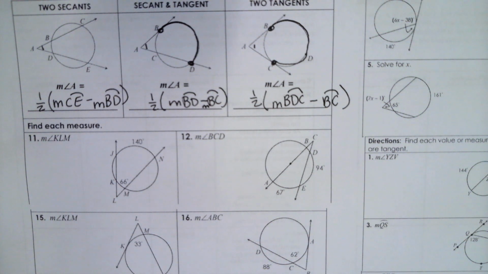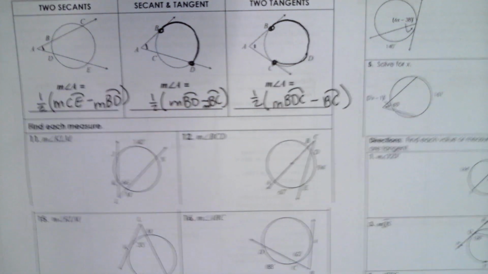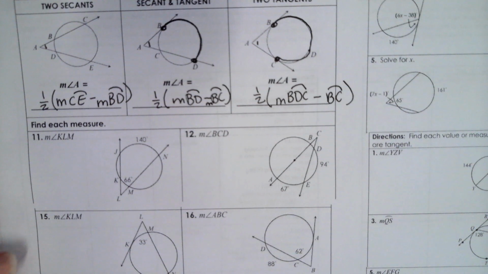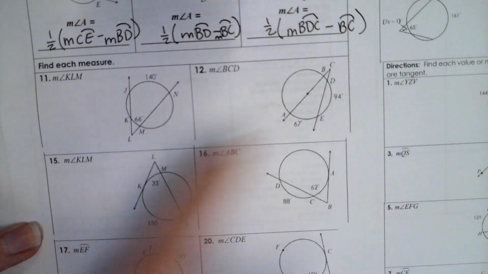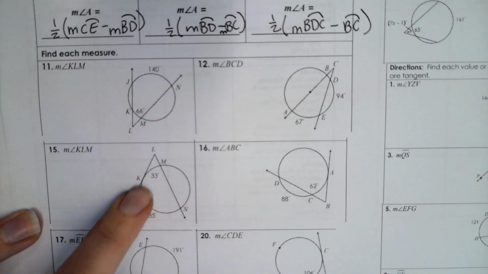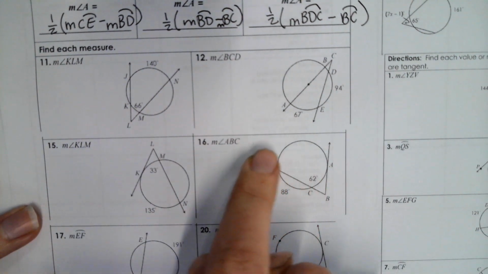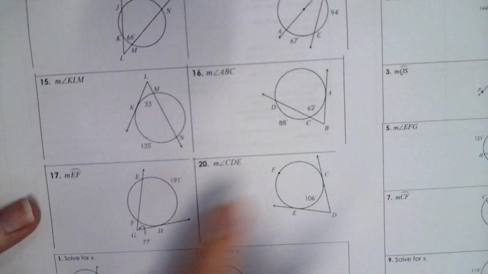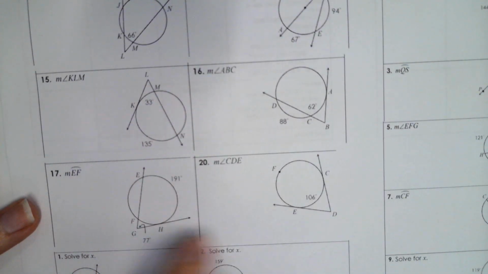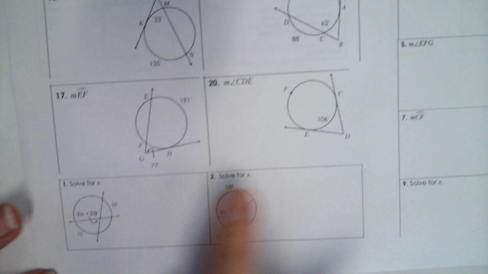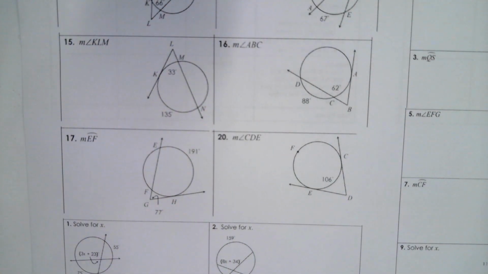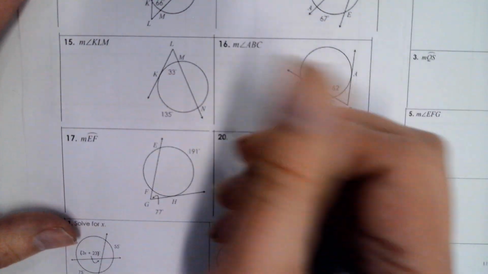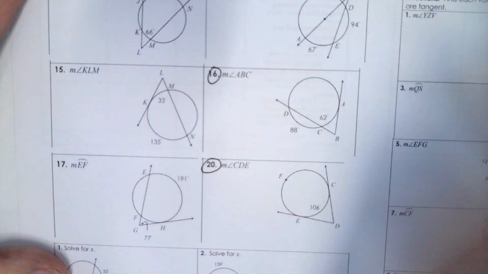So let's get to business. Let's do one type of every problem. So we have 2 secants here, 2 secants. We have a secant and tangent. So tangent is here and a secant. And then we have a secant and a tangent, and then 2 tangents. So we definitely want to do one of each problem. Let's do the 2 tangents. Let's go ahead and just do the even ones on this.